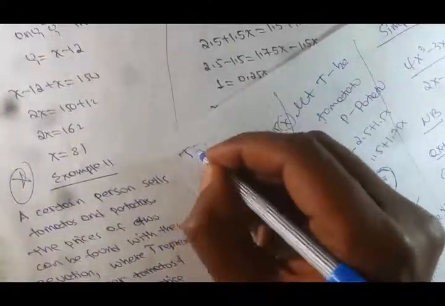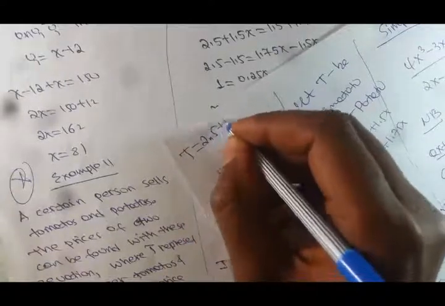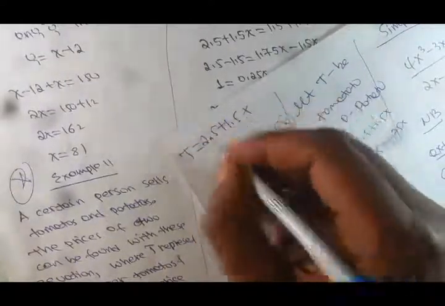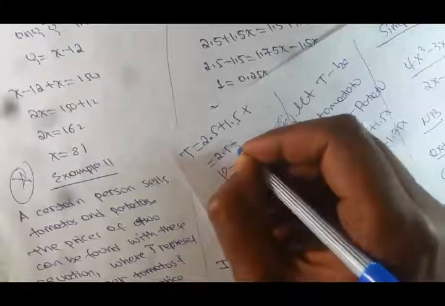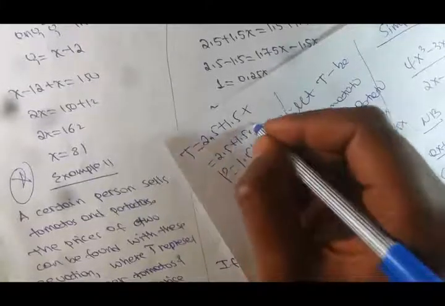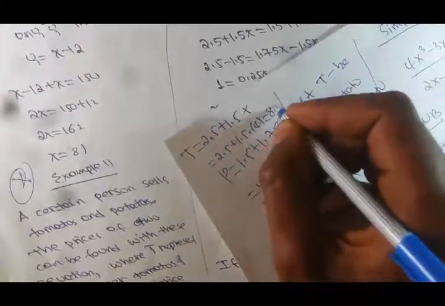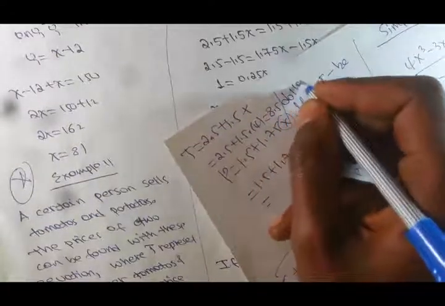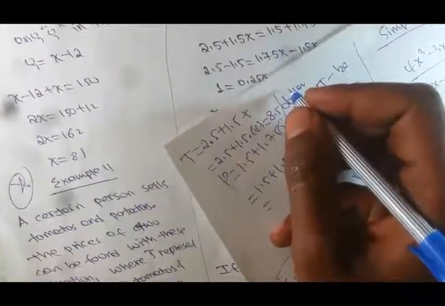Therefore tomato is given by 2.5 plus 1.5 times x. This is equal to 2.5 plus 1.5 times the value of x, which is 4. This is equal to $8.5. This is our final answer.